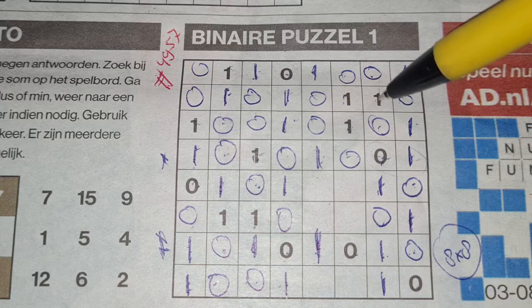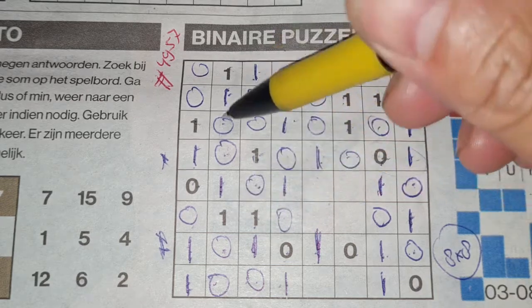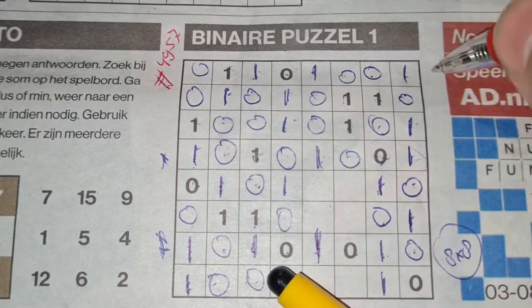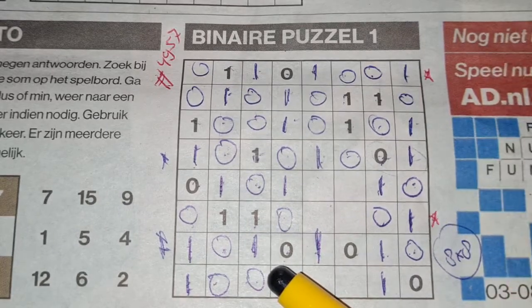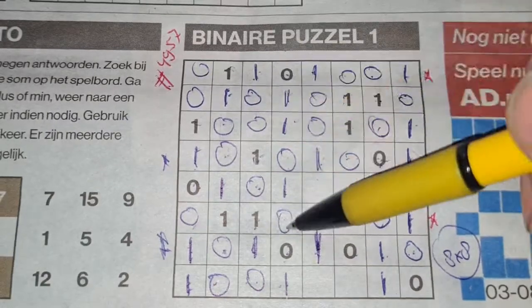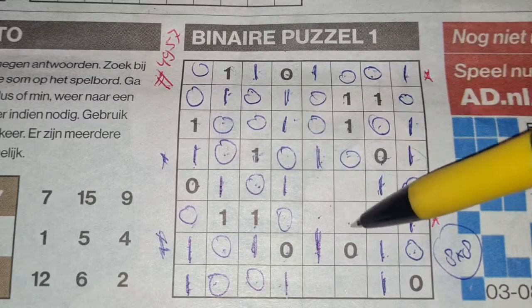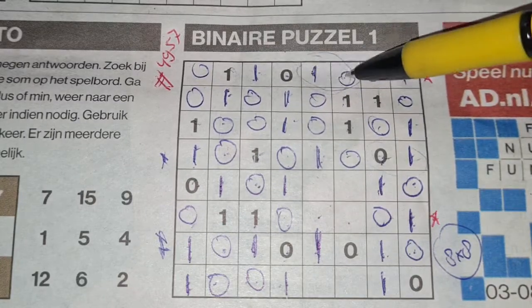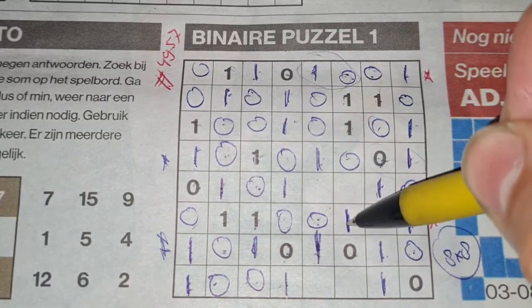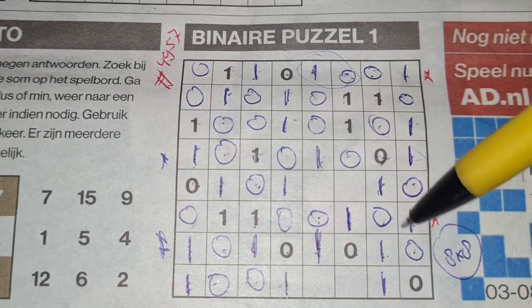Double one. Do we have a double one here? No. Well, this is this row and that row. Let me compare. 1 1 1 0 empty box 0 1 1. So we need to switch those two digits. We have a 1 here, this should be an O. We have an O here, this should be a 1. But it's not helping me. Haha!